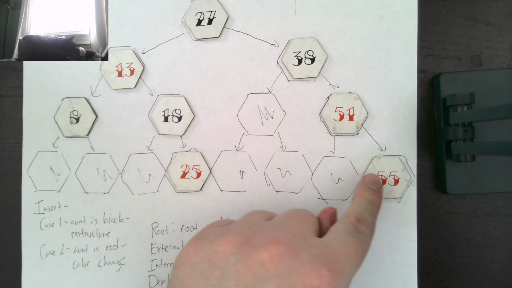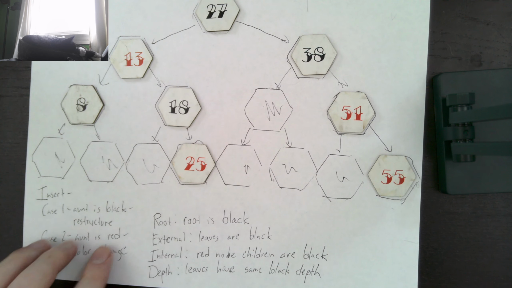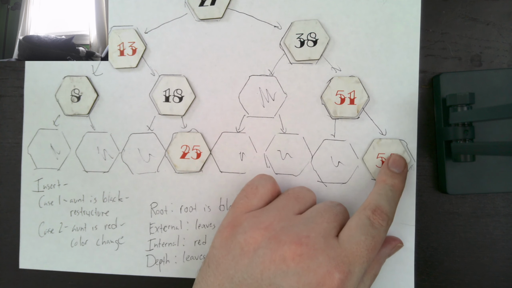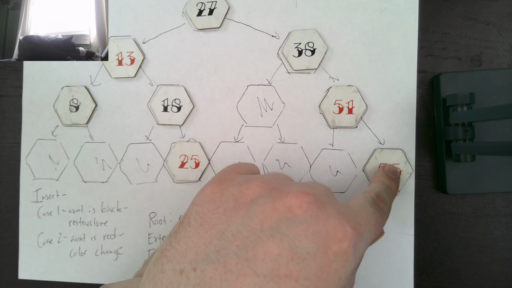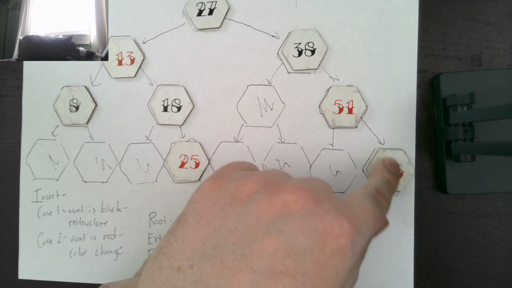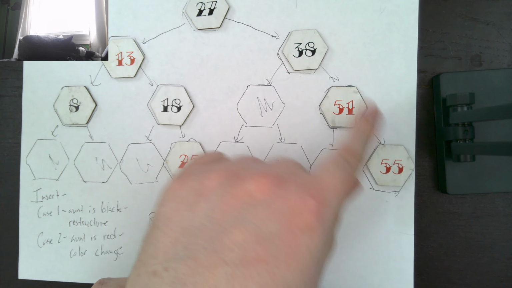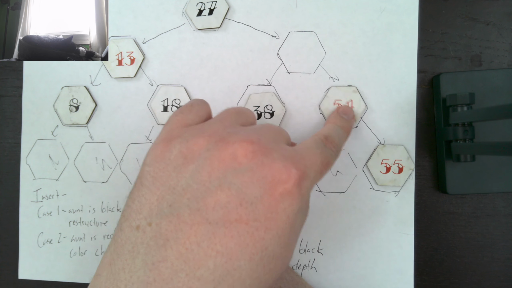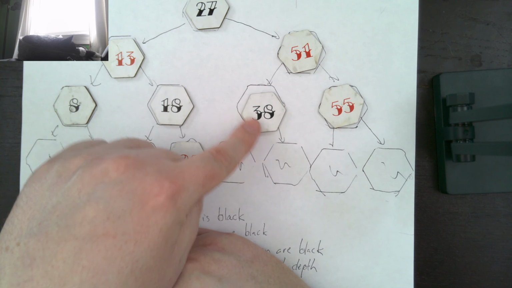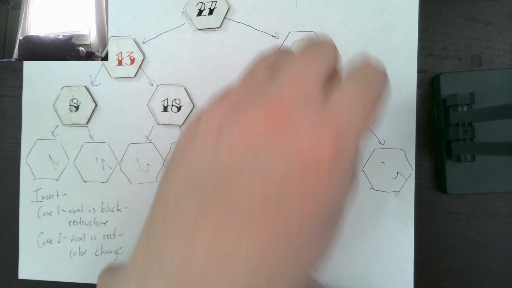So what I'm going to do is a case one, which is a restructure. So when we do the restructure, we do the rotation. We're going to look at the node that I inserted, and its parent and its grandparent, and we're going to take the middle value there and rotate it to be into this place. So this requires only a left rotation here. And then once we're done the rotation, we make the new root red and the children black.